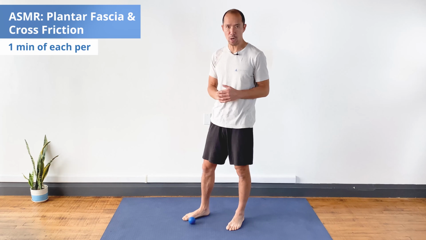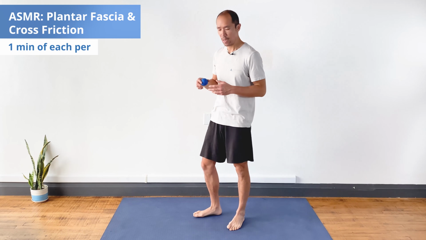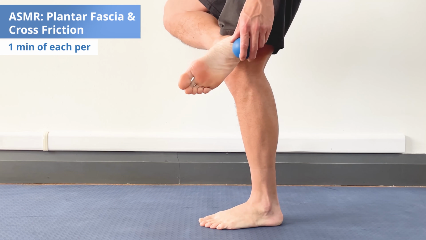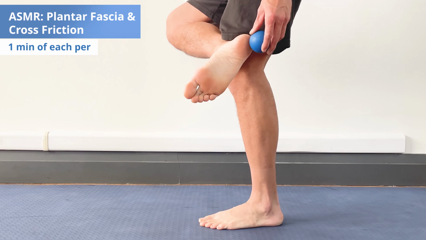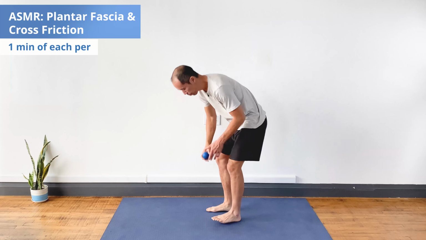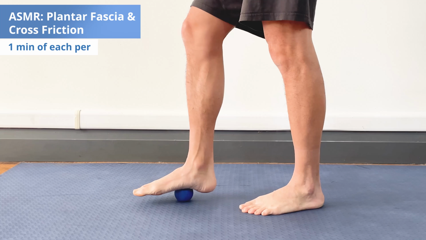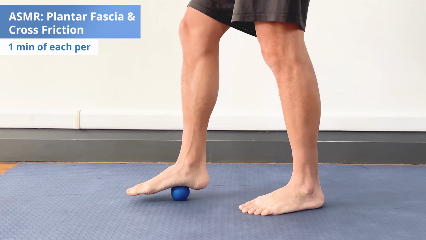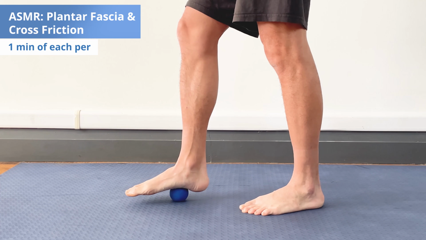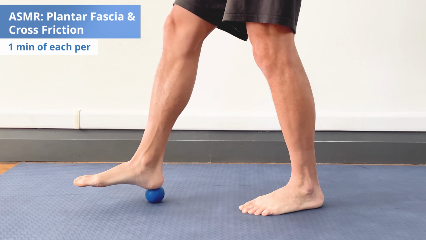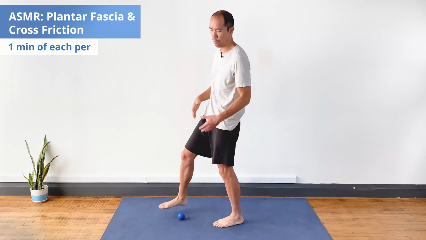Next, we're going to do a little bit of cross friction massage. As you get better and as your pain decreases, you can go more and more right over this area. But if you're really acute and your pain is pretty severe, do it more around the painful spot. The cross friction massage is the same kind of thing, except you're going to move your foot sideways. Applying pressure, moving it sideways, back and forth, just around the heel area, not so much on the forefoot here. You can do it above and below the site of pain, and you do that for about a minute.